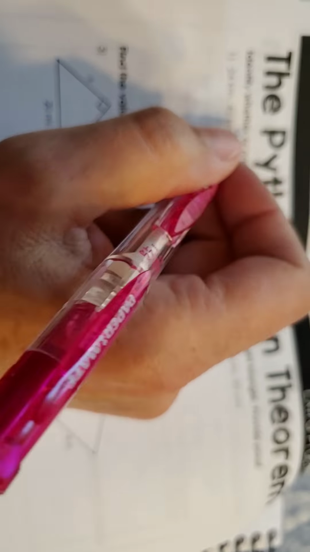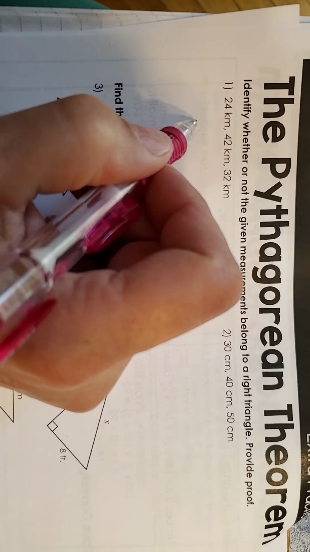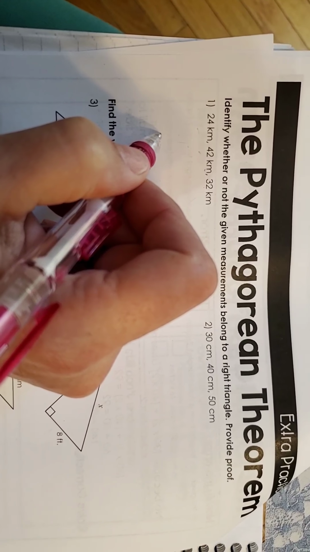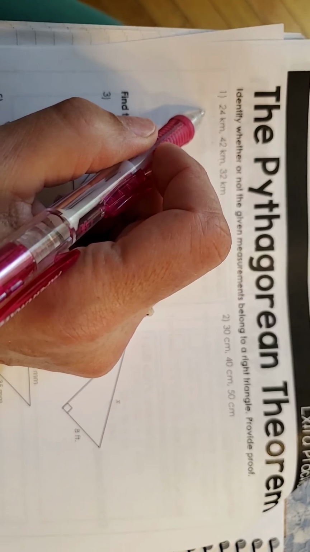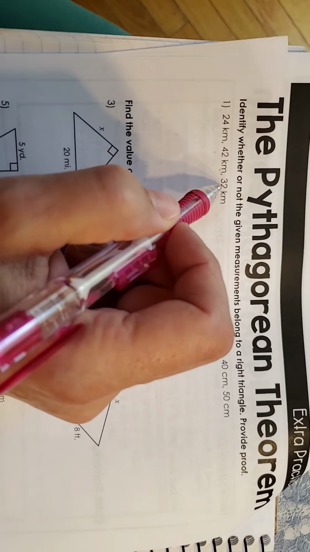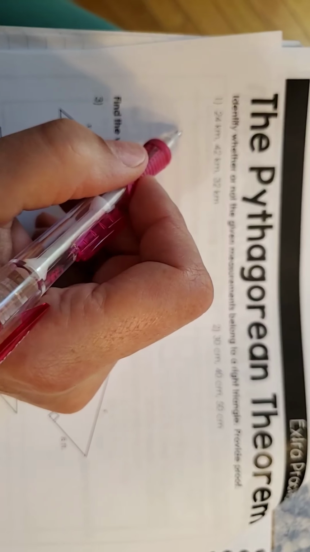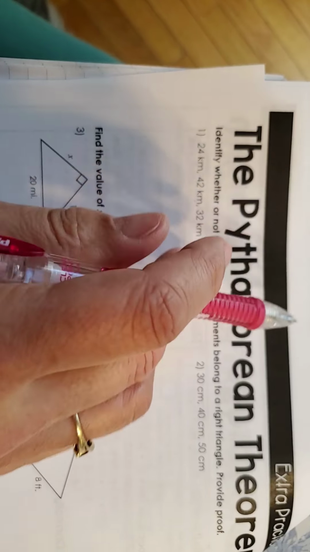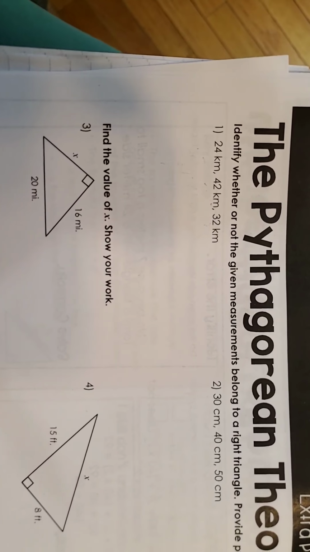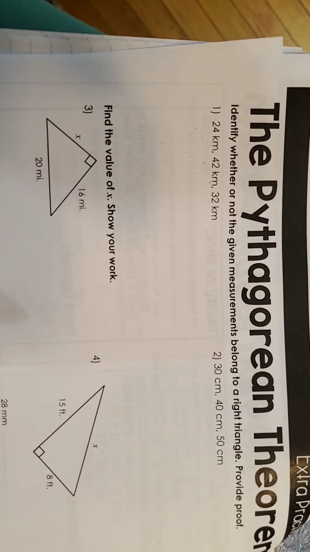So just like before, we were trying to figure out whether or not these made the sides of a right triangle. And one of the things that I've realized is that if you add 24 plus 42, you need to have a number that's going to be less than 32. There's no way that 24 squared plus 42 squared is going to equal 32 squared. It's just not going to happen.